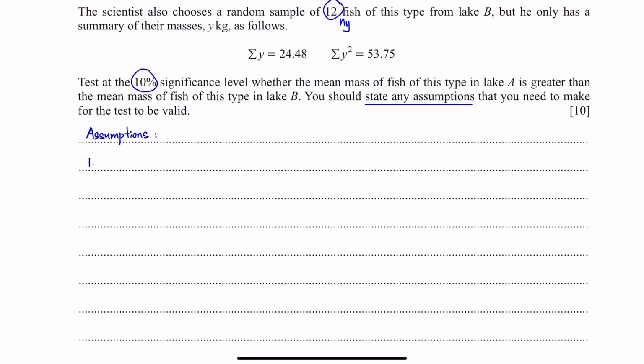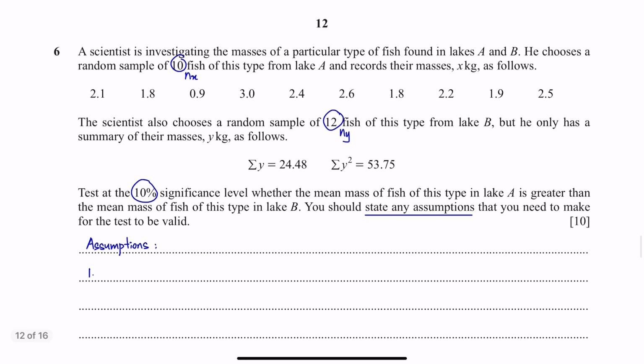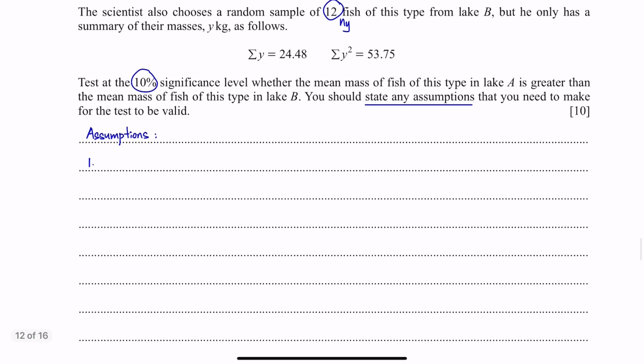So the first assumption for a t-test is the populations from lakes A and B are normally distributed.